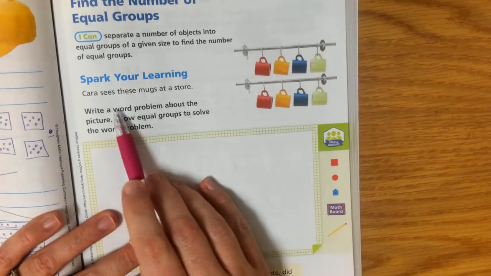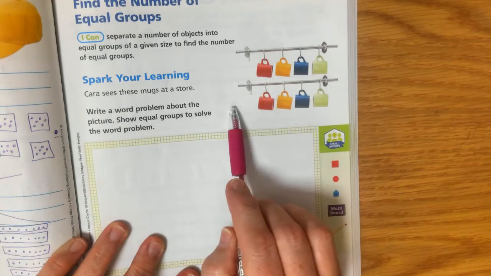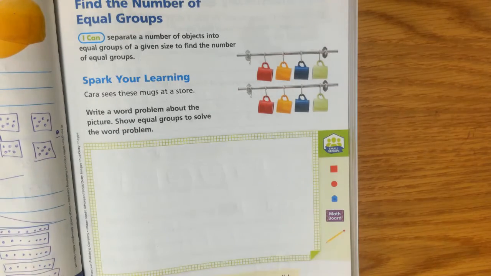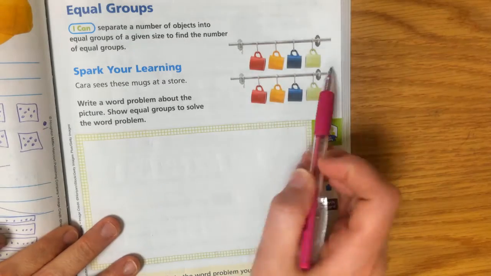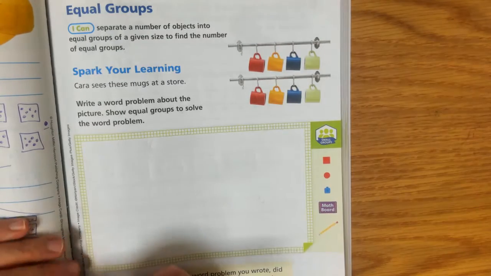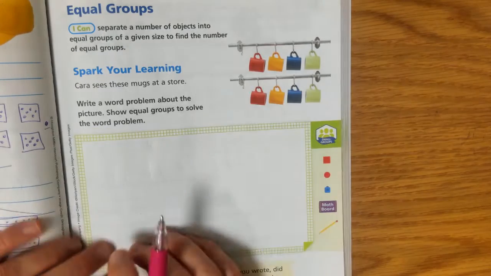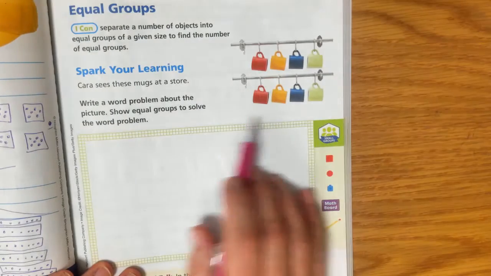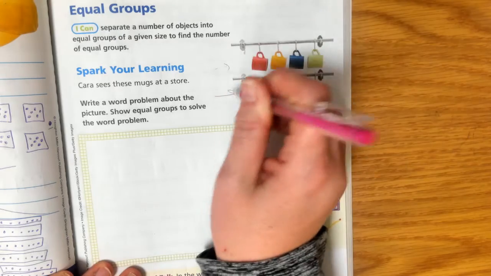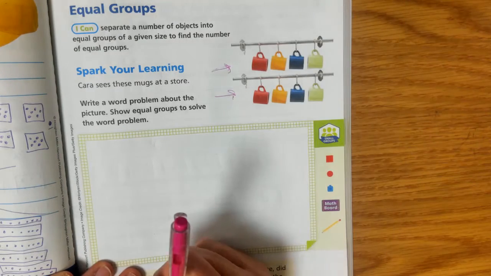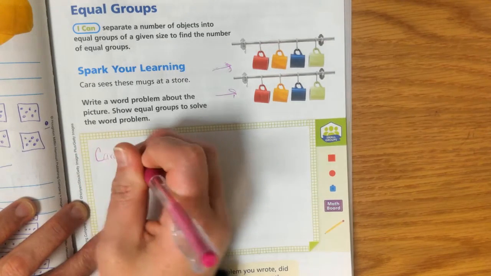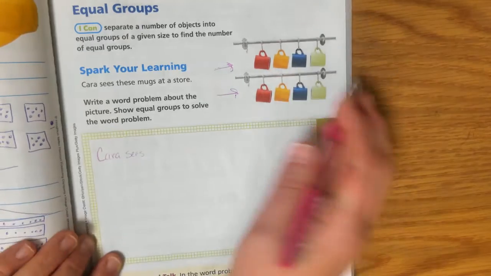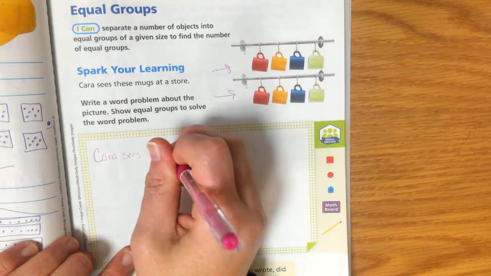So to begin, Kara sees these mugs in a store. We need to figure out what kind of word problem we could write about this picture so that we could show equal groups to solve it. Kara sees mugs, right? She sees that there are mugs in rows. There are 2 rows, and there are 4 mugs in each row. So we could say that Kara sees how many total mugs? 8 mugs, right?